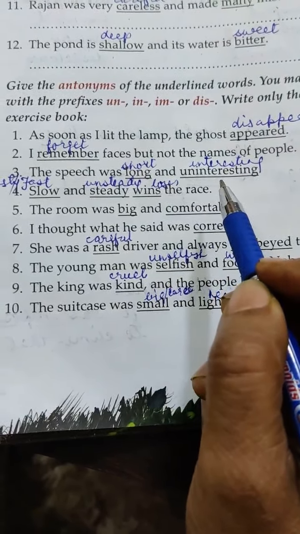I thought what he said was correct. I thought what he said was incorrect. Incorrect is given here. Turn the page and see. Then she was a rash driver. I told you, rash, careful. Opposite will be careful, and always disobeyed traffic rules. So what will disobeyed become? Obeyed traffic rules. So he was a careful driver and always obeyed traffic rules. But here you don't have to write the sentence, you have to write only the antonyms.